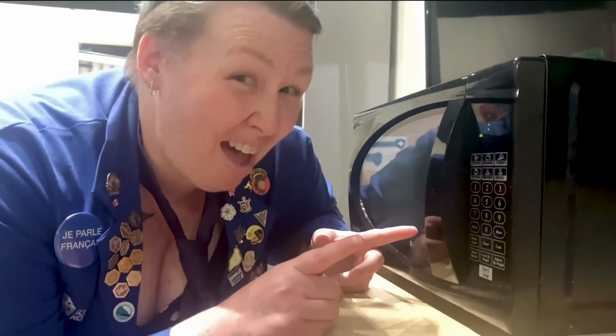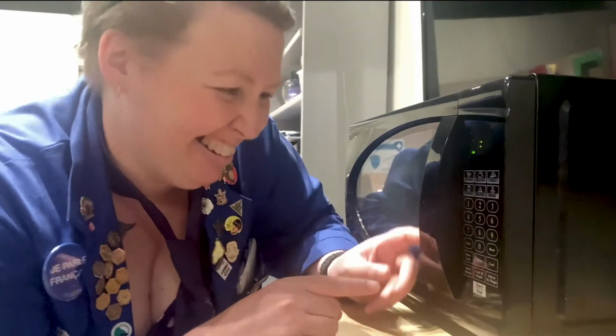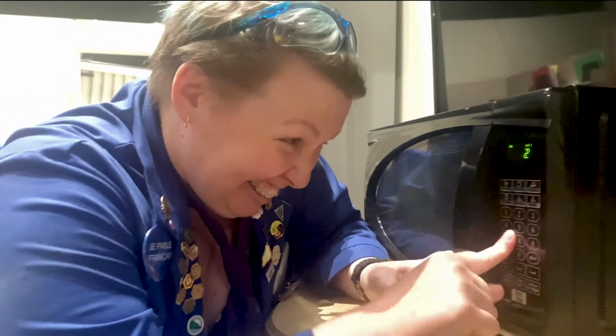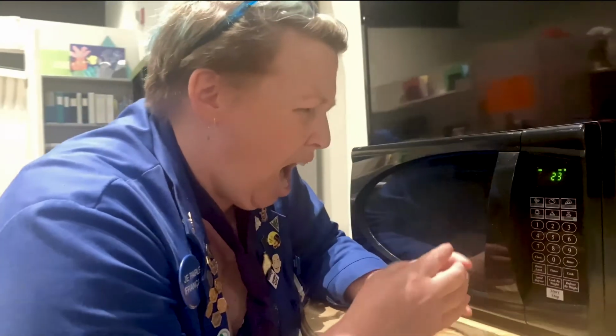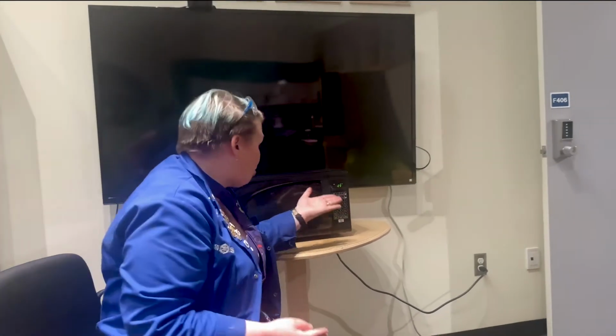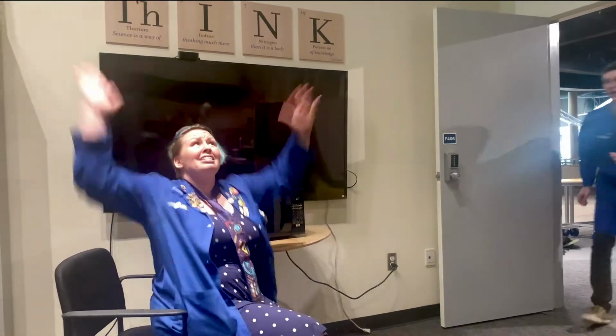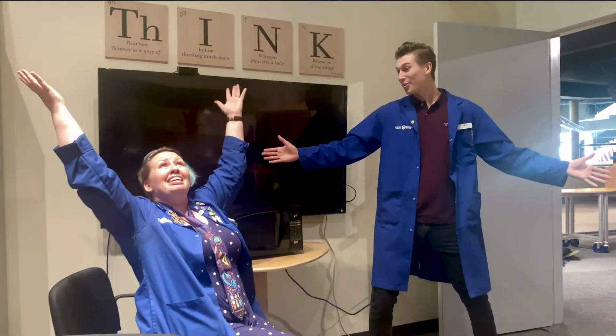You know another thing I love? Pressing buttons. Wait a minute. How does this microwave know what buttons I pressed? I mean, it's not like it has a brain. How does it know that I pressed 23 seconds and not 35 minutes? I need somebody to help me. Somebody please help!